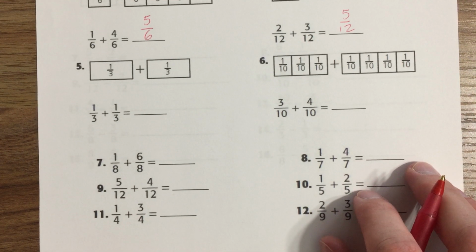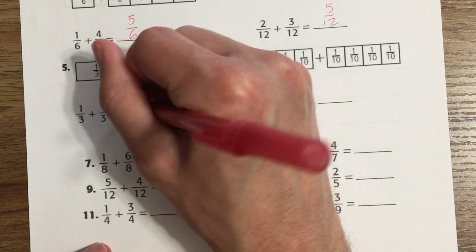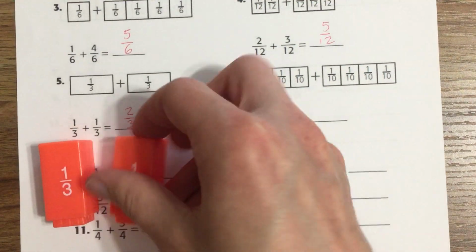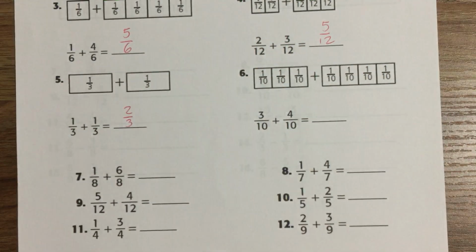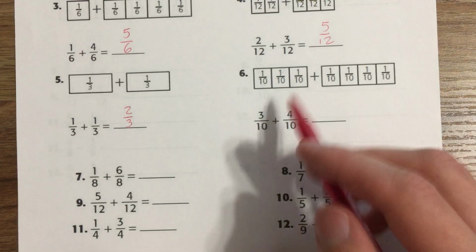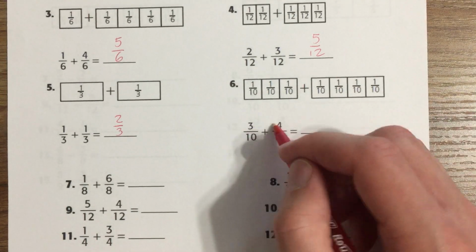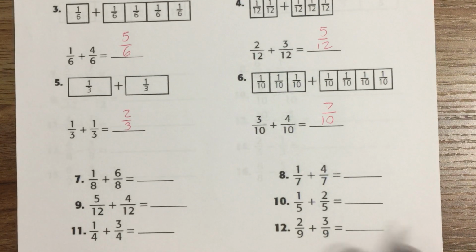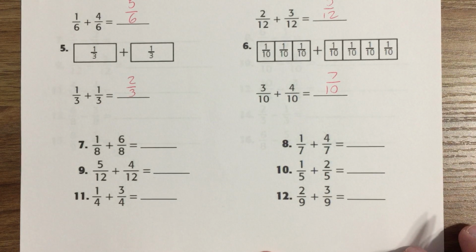Not every single one of these is going to be 5. Let's take a look at number 5. 1/3 plus 1/3 is 2/3. Just like over here, we add 1/3 here plus another third. That's how many thirds? How many blocks do we have? We have 2. Okay, so 2/3. And then number 6, we have 3/10 plus 4/10. 3 plus 4 is 7/10.